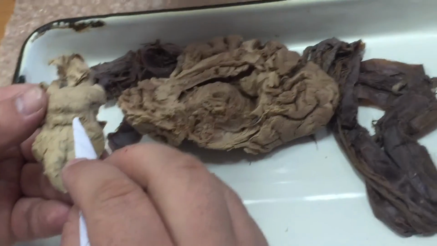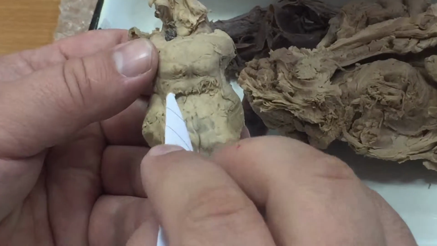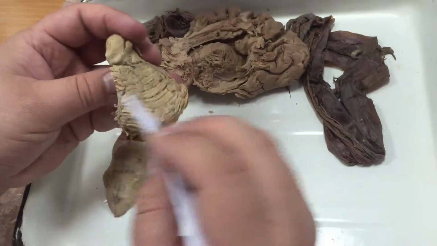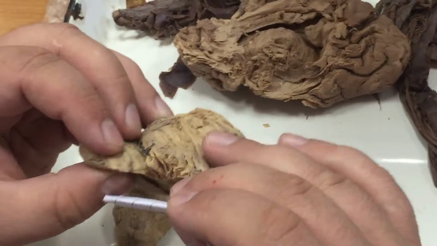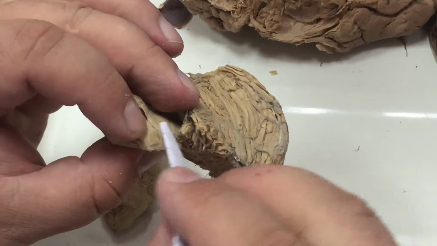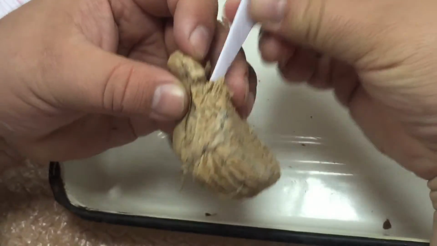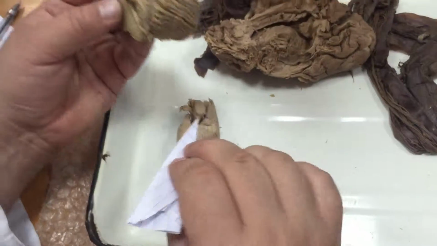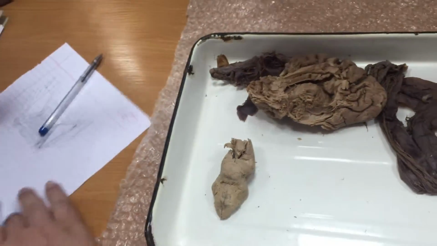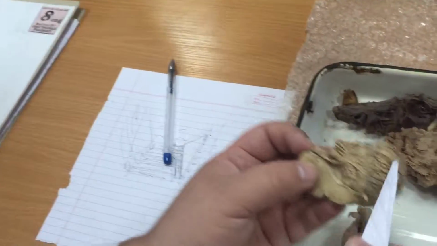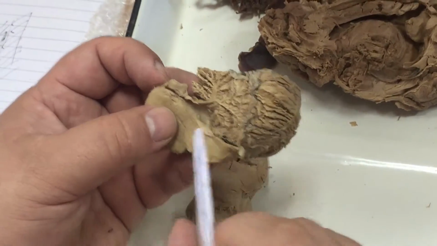Now, from this place start the superior peduncles and go to the cerebellum. Look here, that is the midbrain, and from the midbrain starts the superior peduncle. You can see it here. That is the superior peduncle, going to the cerebellum, and the space between the superior peduncles is closed with velum medullare superior. That is a part of the superior velum.